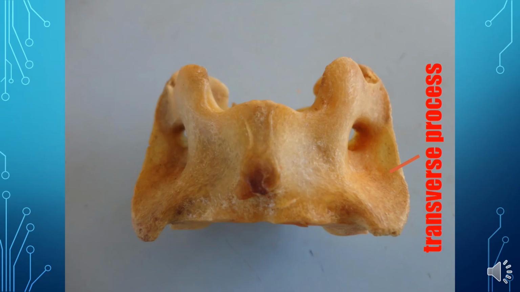So this is the same bone. We have the transverse process, which is actually also very broad. You can see it. It actually increases surface area for attachment of muscles.